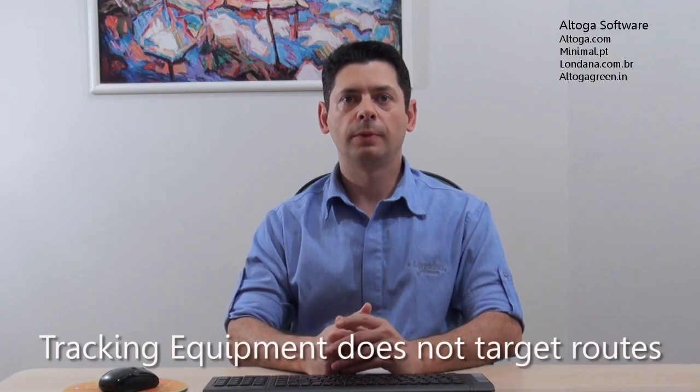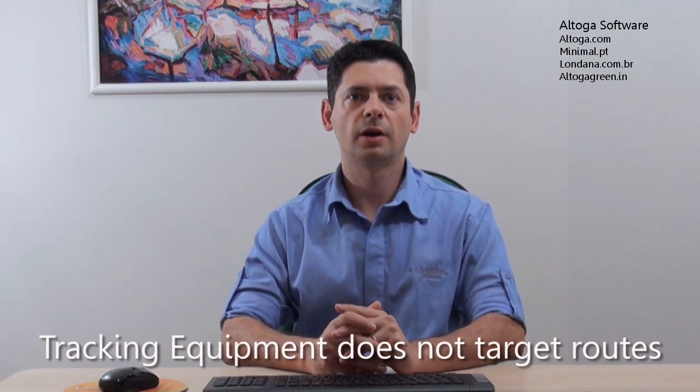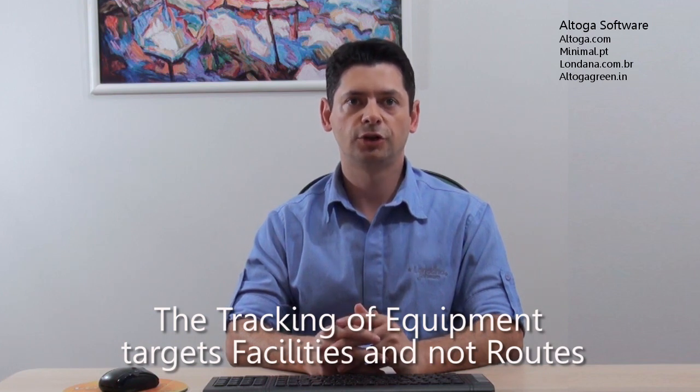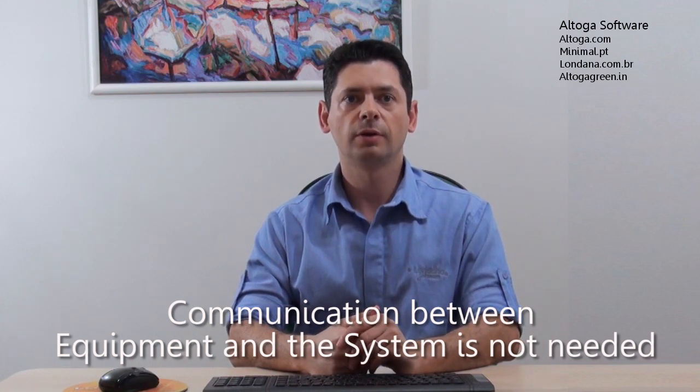The tracking of equipment in general, contrary to what happens to vehicles, does not need to target routes. What matters when it comes to equipment is where they are in terms of facilities, shipyards, etc. Since these facilities are usually equipped with communication means with the system, a direct communication between the equipment and the system is no longer needed in order for them to be tracked.